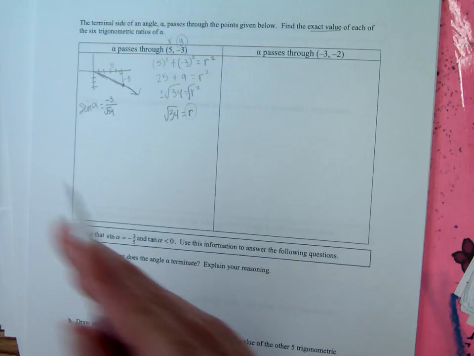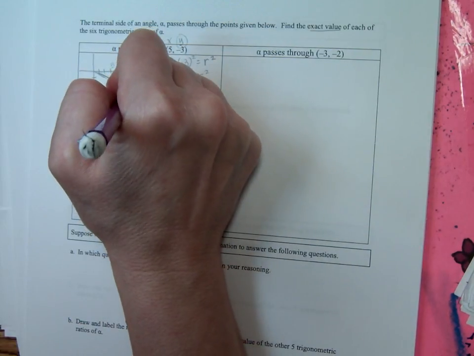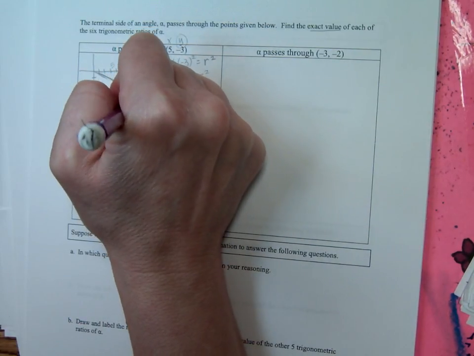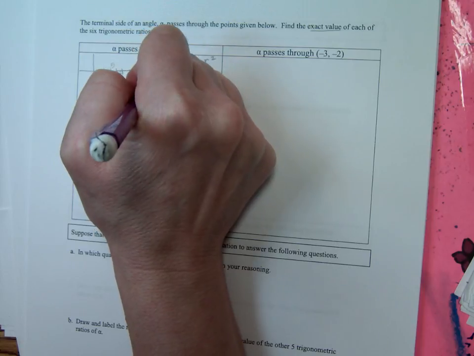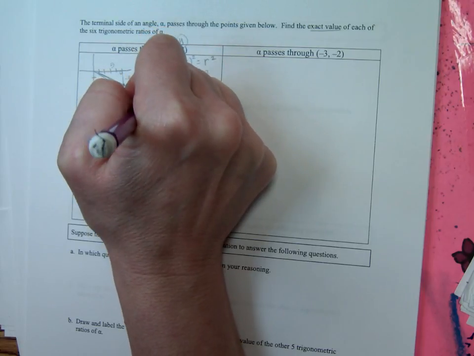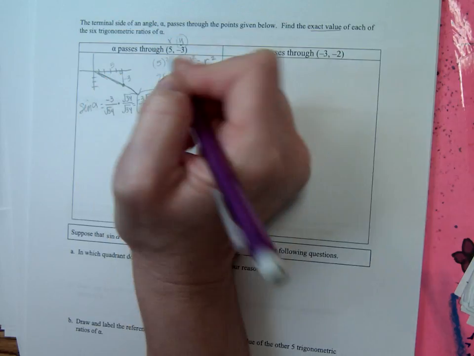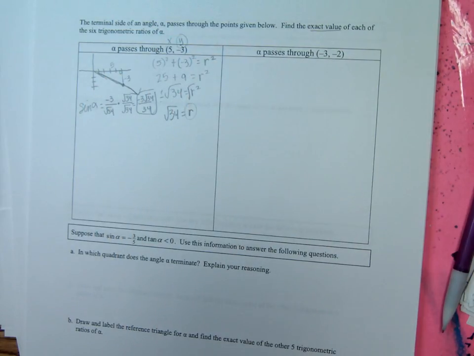Do you want us to rationalize? Yeah, I just really don't like leaving it. If it's the actual calculus exam, leave it. Other than that, don't.